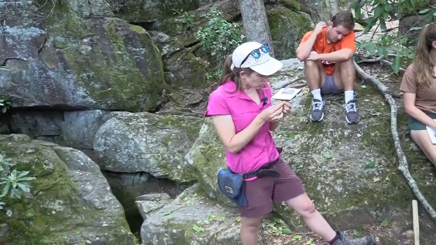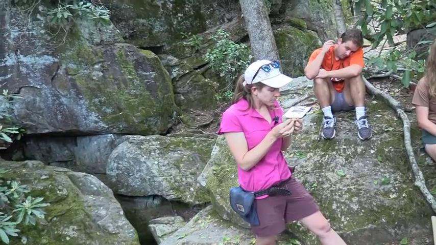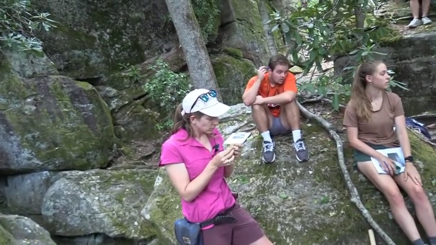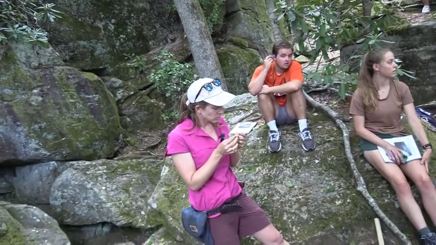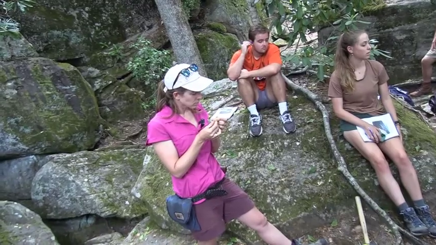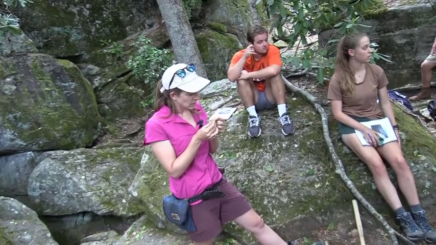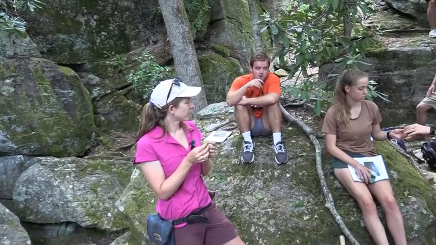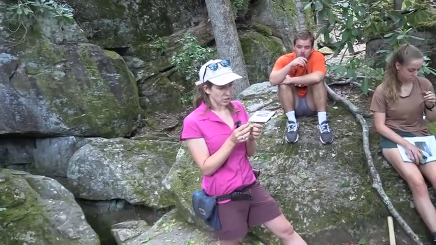But do you see the quartz in this rock? And do you see the plagioclase in this rock? Yes. Definitely see the plage, a lot of plage in here.